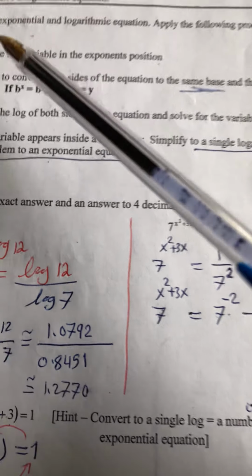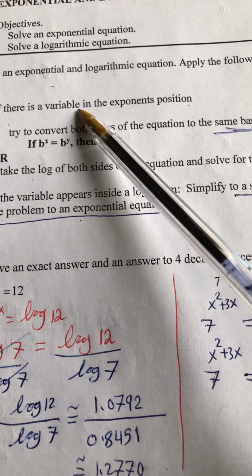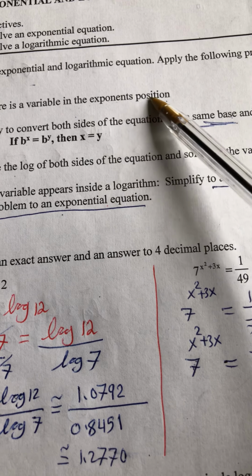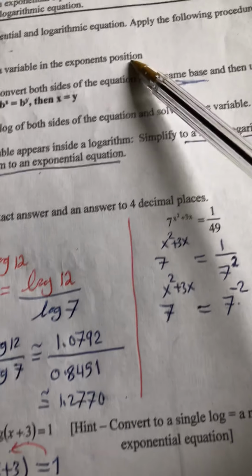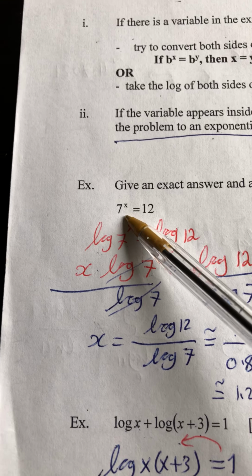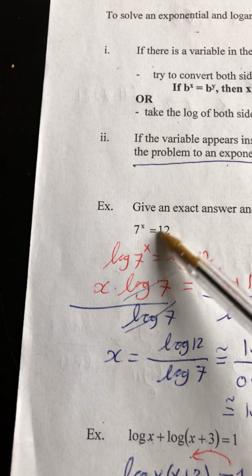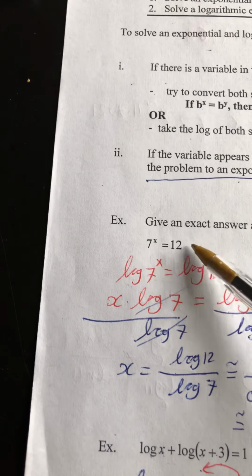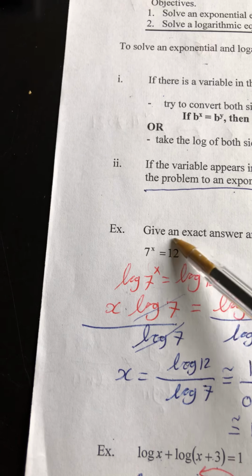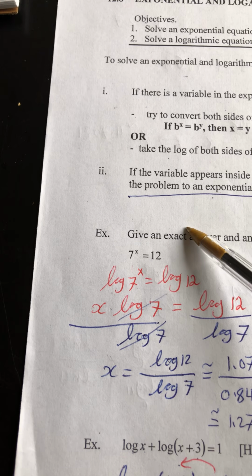Now, there is another method. If there is a variable in the exponent position, like this, here also the variable is the exponent. But we cannot rewrite it with the same base. Here we cannot rewrite 12 as 7 to the power of something.